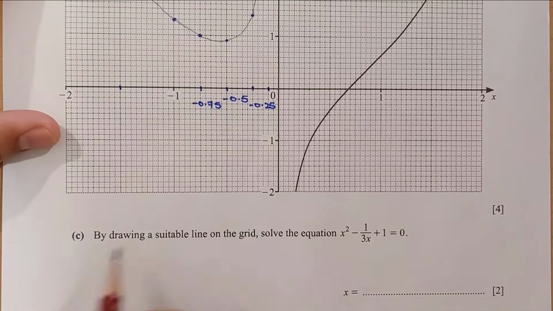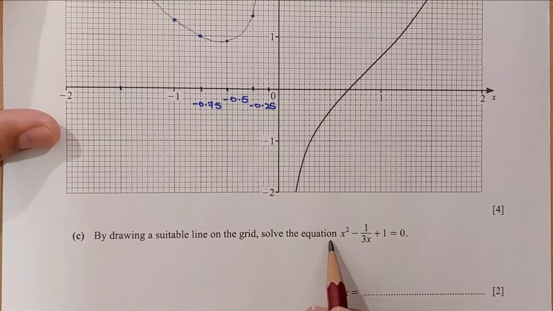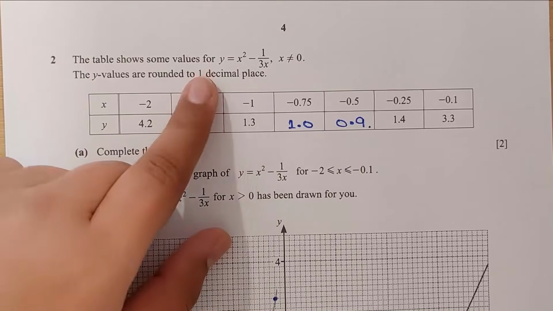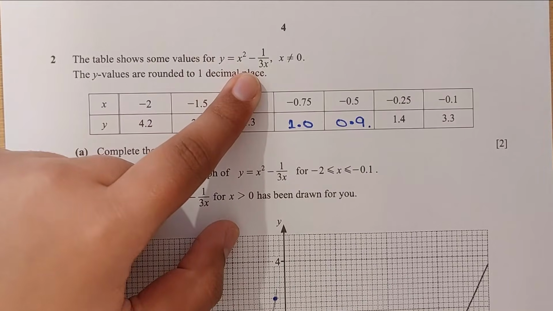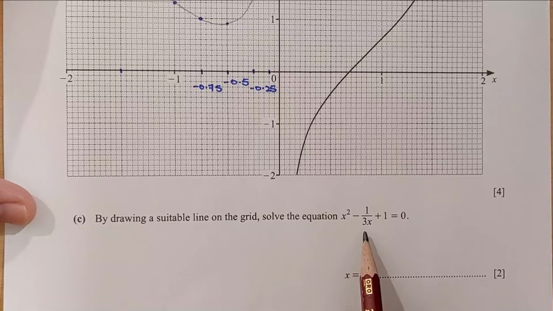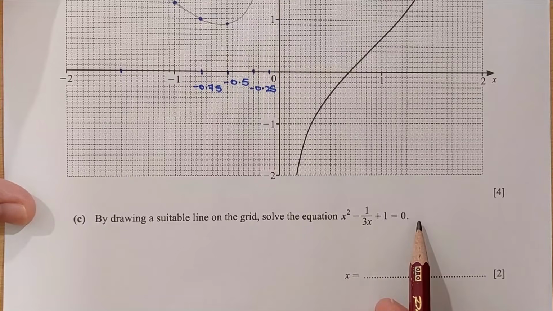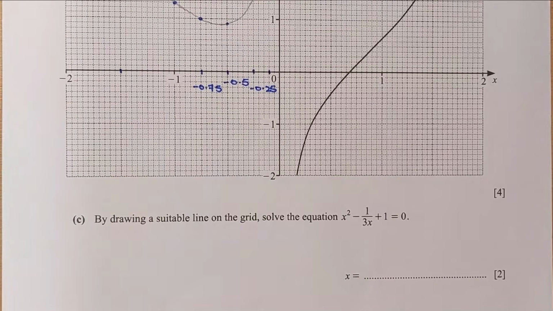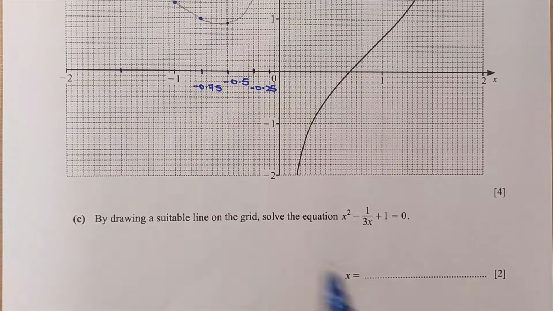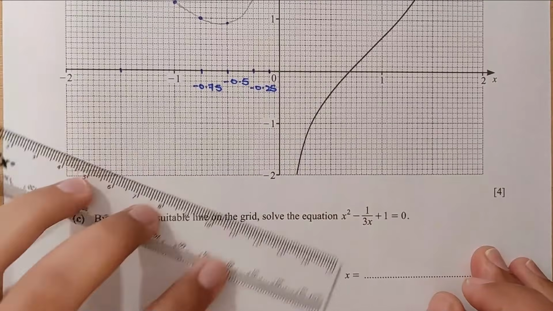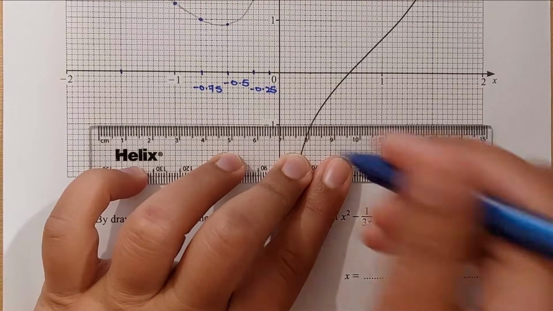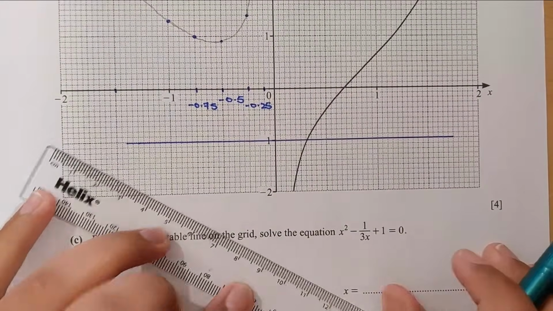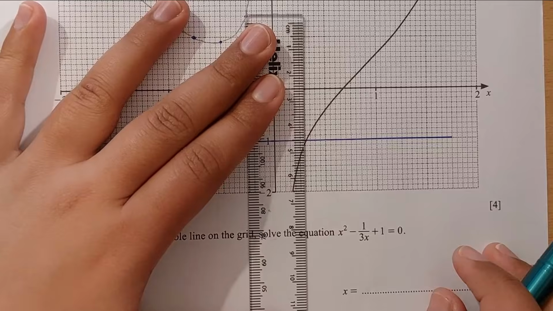Now for part C, by drawing a suitable line on the grid, solve this equation. Let me compare this equation with the given one. So y equals x squared minus 1 by 3x. Here x squared minus 1 by 3x minus 1 equals 0, meaning the y value is minus 1. So at y equals minus 1, we have to draw the line and find the value for x. So this is y equals minus 1. Let me draw this line. At y equals minus 1, what is the value for x? Let me find the corresponding solution at x.